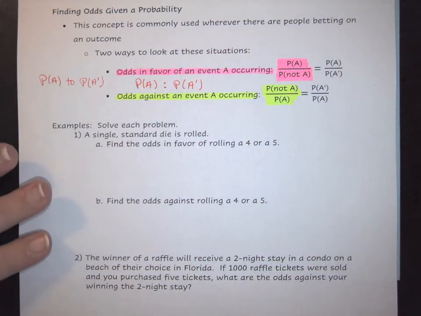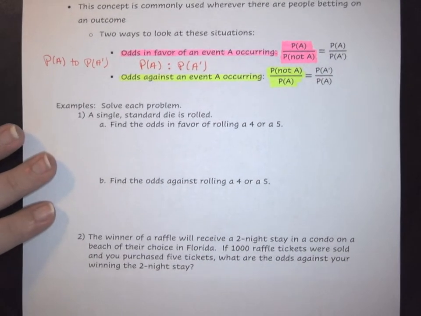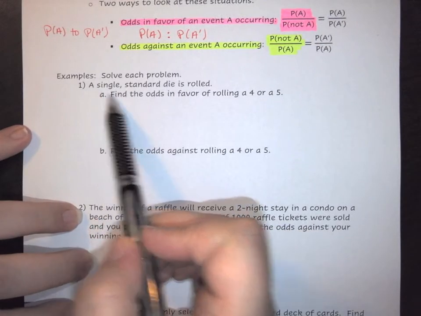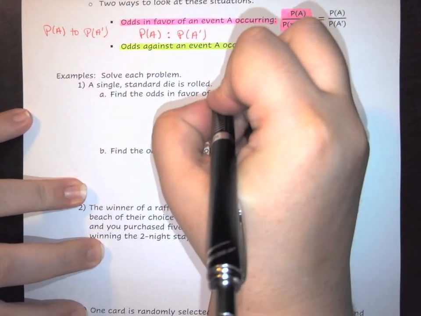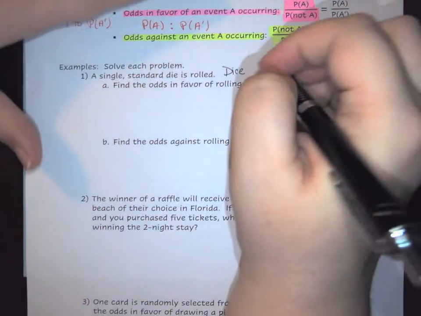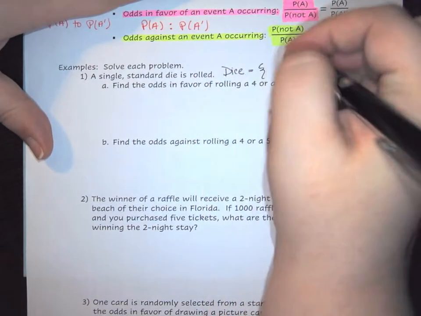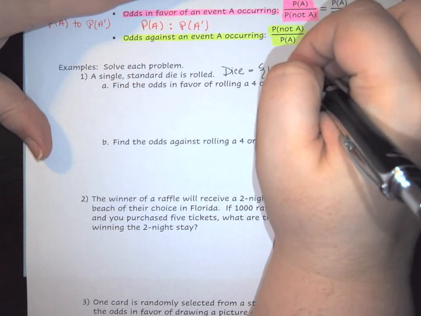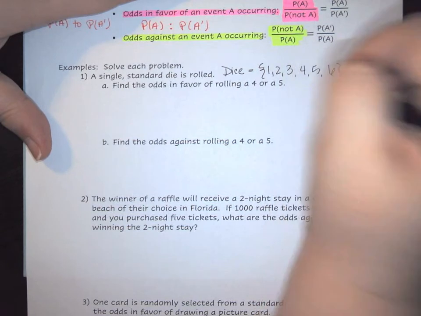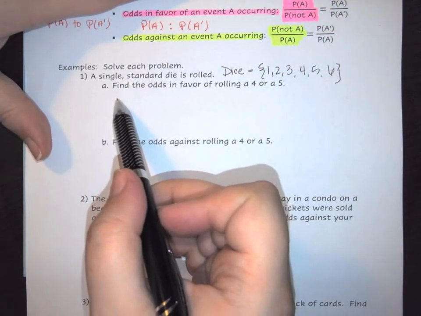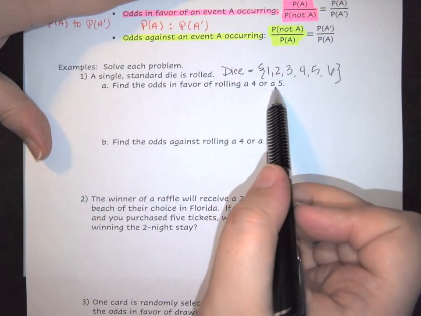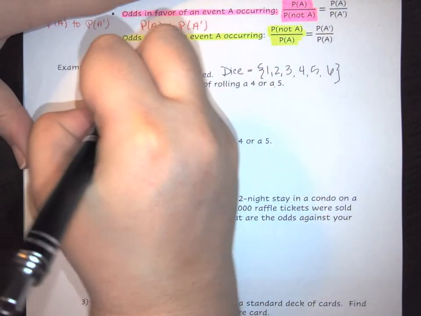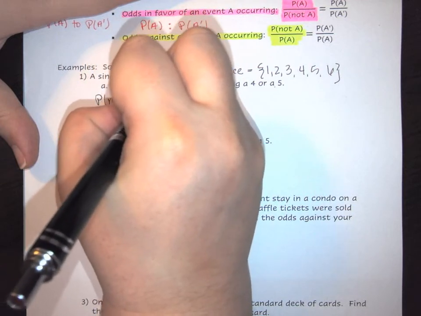So we're going to look at a couple of examples here, and we're going to be able to find the odds given our information. First we have a single standard die. What we have to remember about our dice is that we have a set, and that set includes the standard dice: 1, 2, 3, 4, 5, and 6. Now we want to find the odds in favor of rolling a 4 or 5. The first thing we need to do is find the probability that we are going to roll a 4 or a 5.